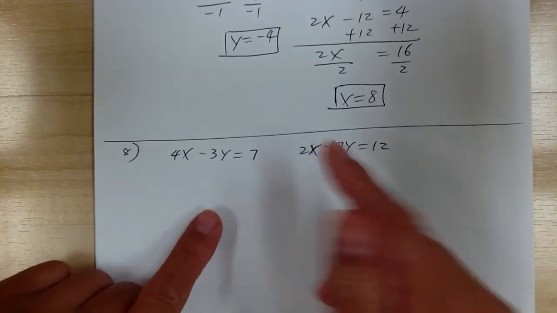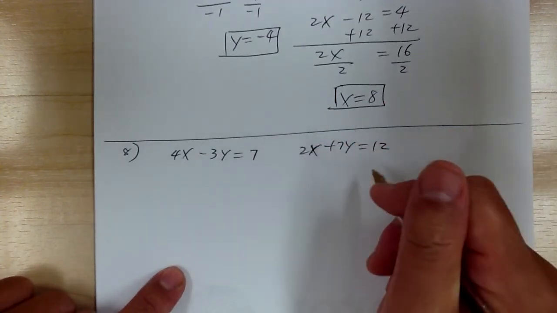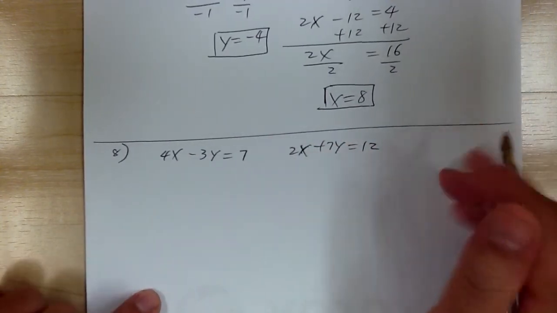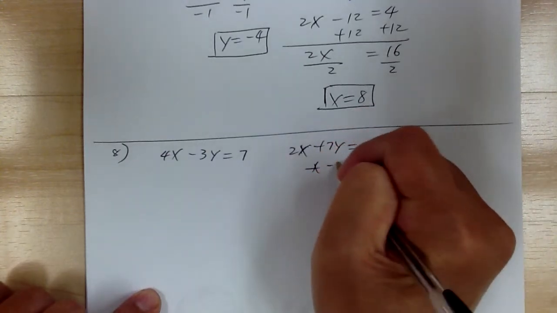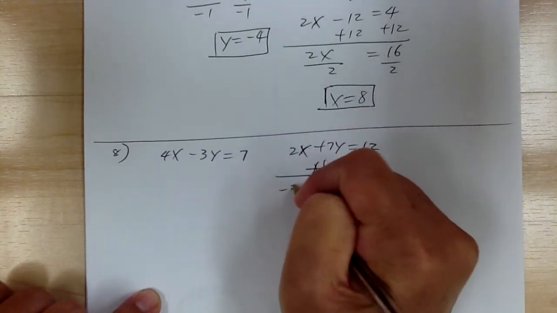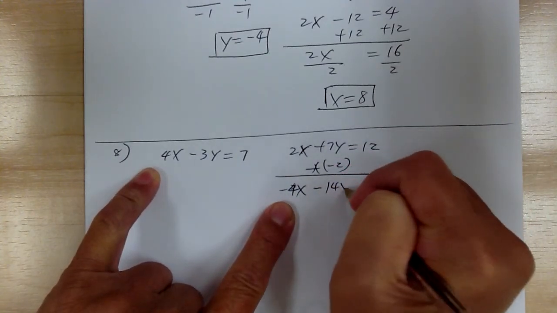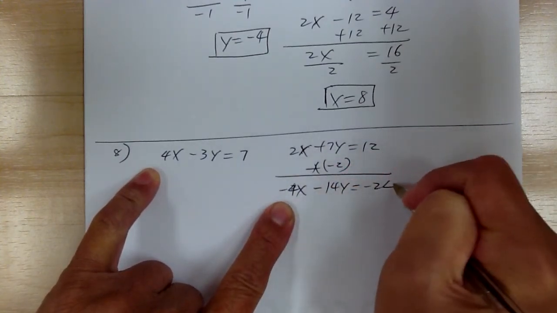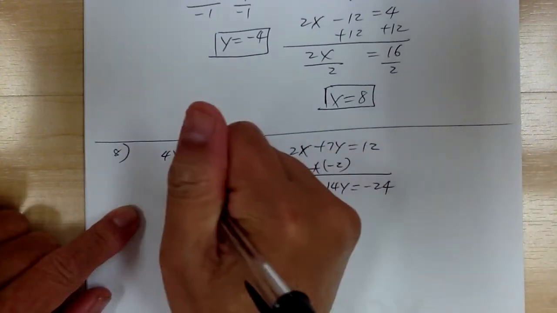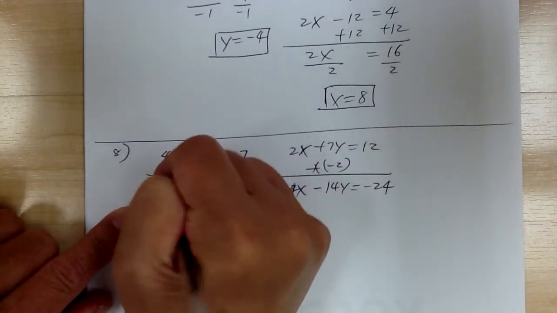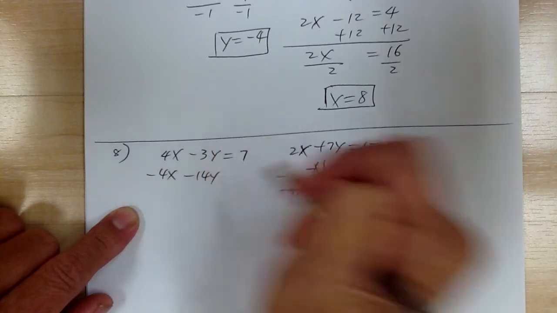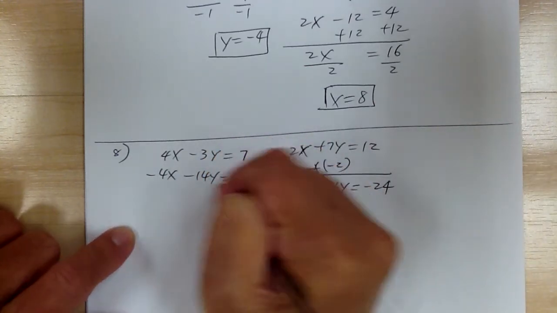You have to look at the equations to decide what variable you want to eliminate. So I'm going to multiply this by negative 2. So I got negative 4x, so that's the opposite. So minus 14y equal to negative 24. And I'm going to put this under here.